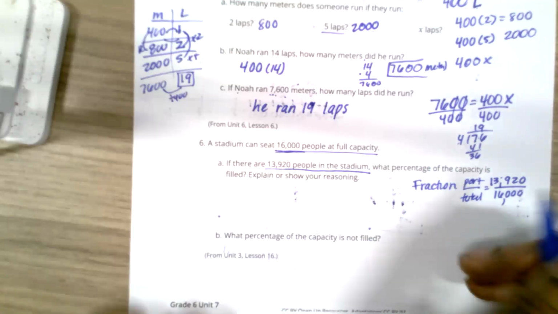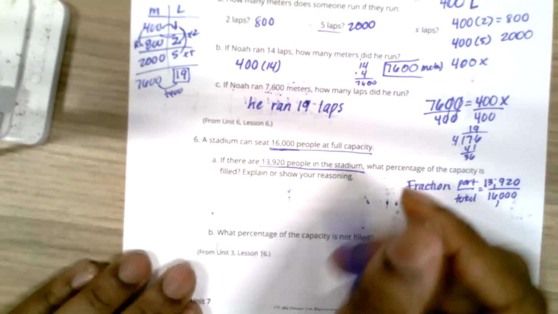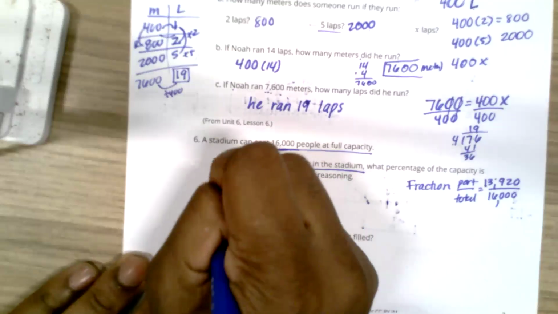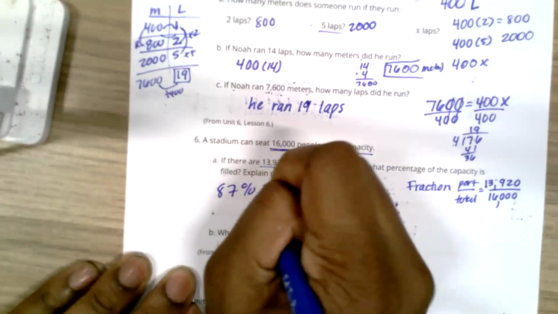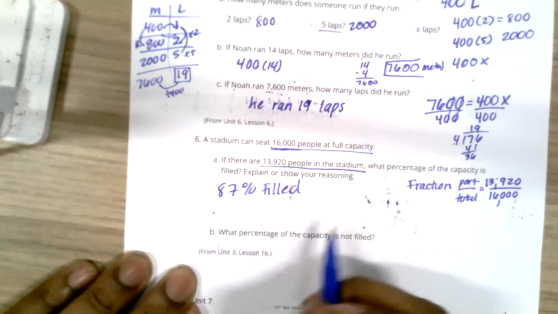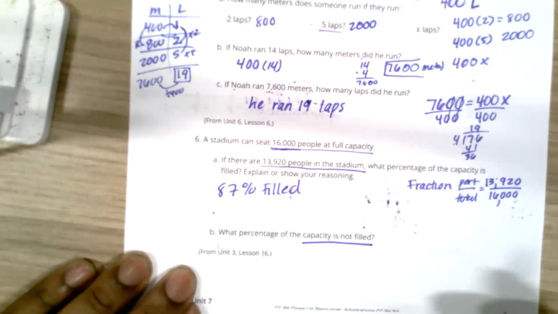That was 87%. So it's 87% filled. What percentage of the capacity is not filled?